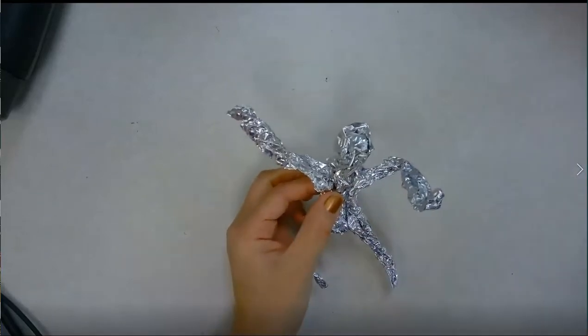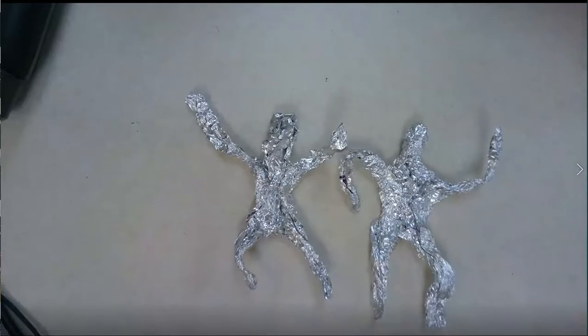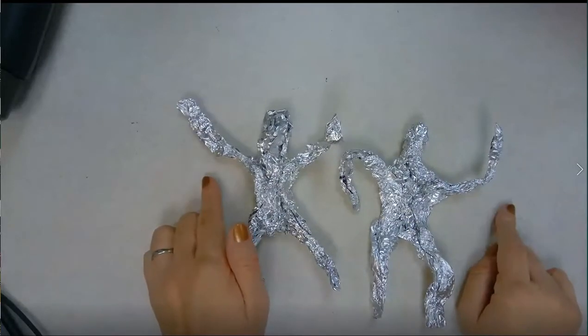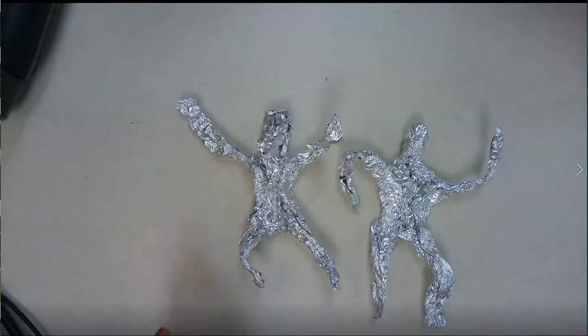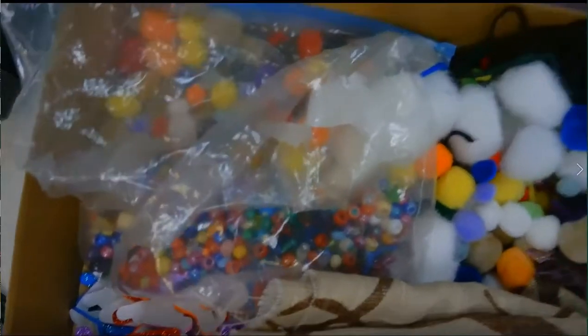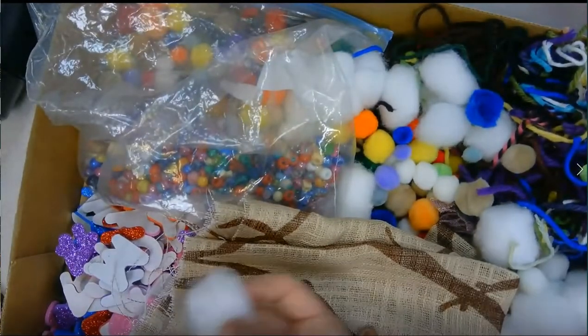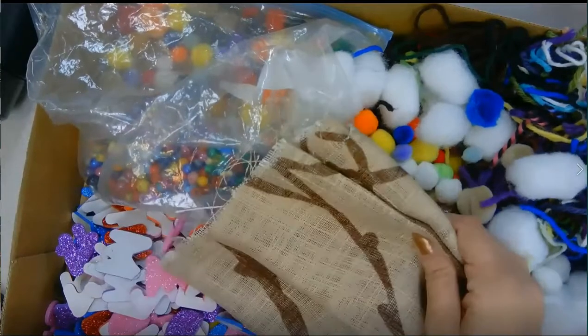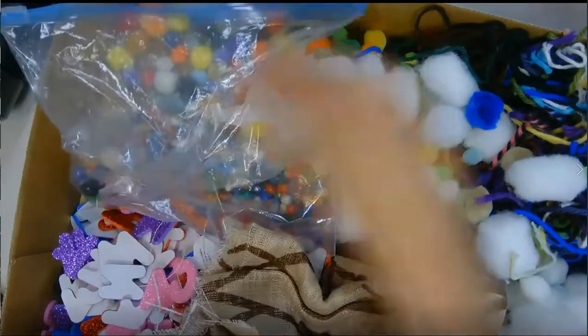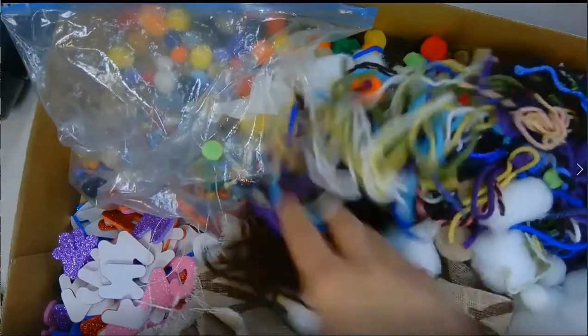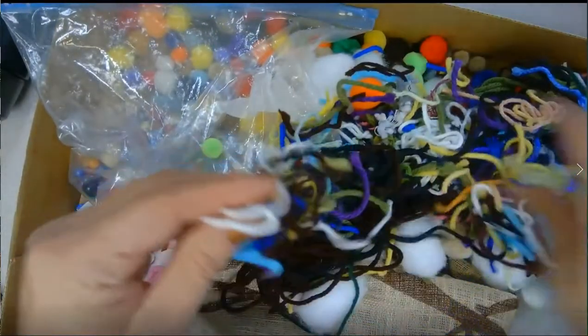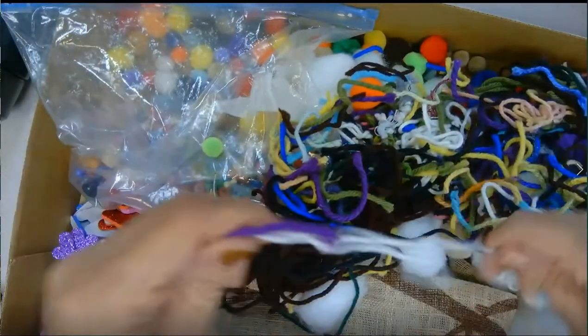You can make a bunch of these. You can make a whole crew. You can make a whole family. And here is an extra bonus. Look around your house, find some things, and here's just my pile of random things. I have cotton, I have fabric, beads, yarn. Maybe if you have little pieces of yarn at home, you can ask your parents what they have.